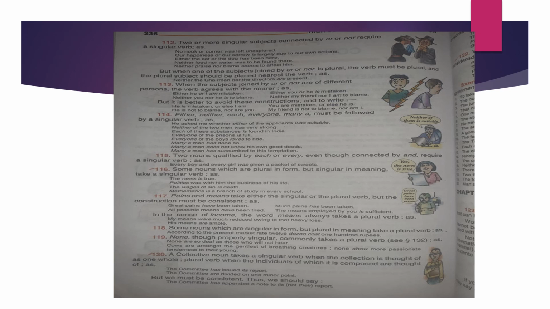None show more passionate tenderness to their young. So over here, none, though properly singular, commonly takes a plural verb. Though they are singular, they will take the plural verb, as you have seen in the above examples: none are and crows are amongst.